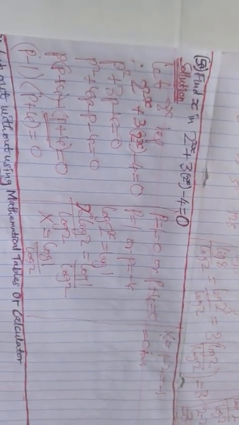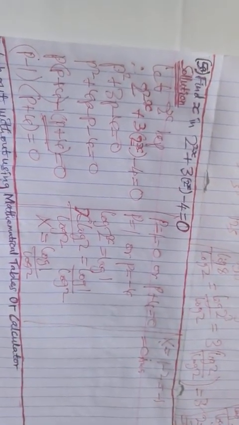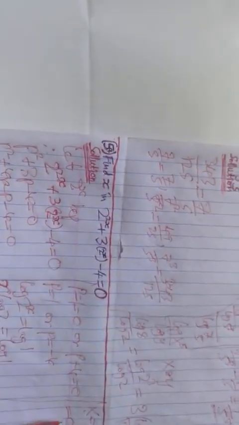You can check the answer by substituting 0 into the initial equation.